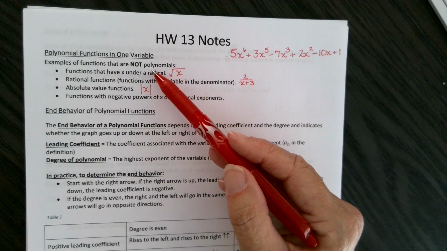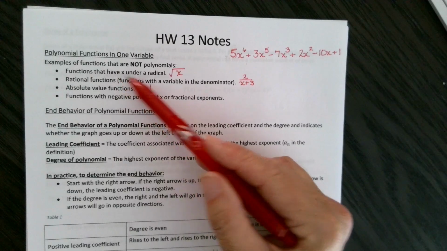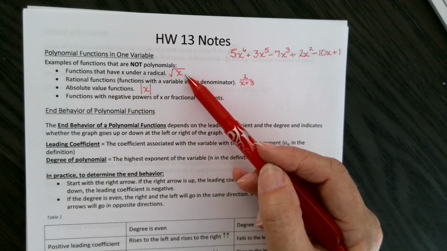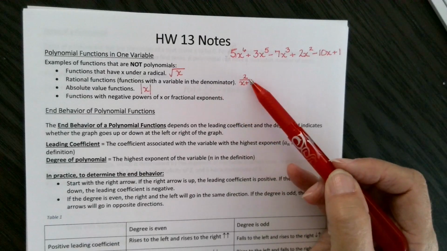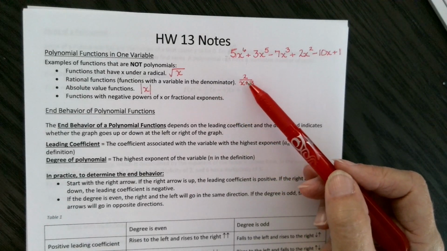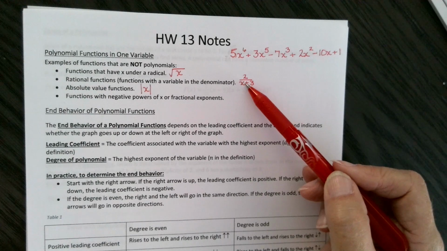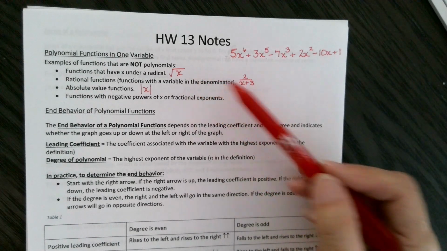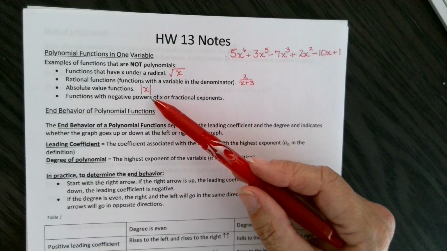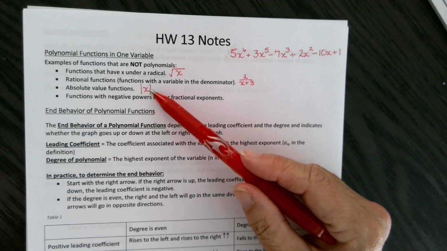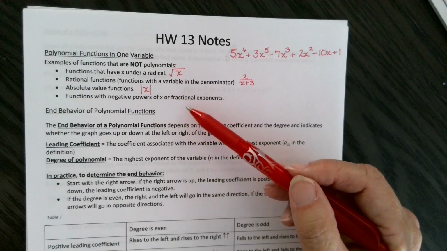Things that are not polynomials: functions that have an x under the radical, like this. Rational functions, where you have a variable in the denominator, because for both of these we have to worry about what x is. Right here, absolute value of a function, so we don't want to have to worry about that.